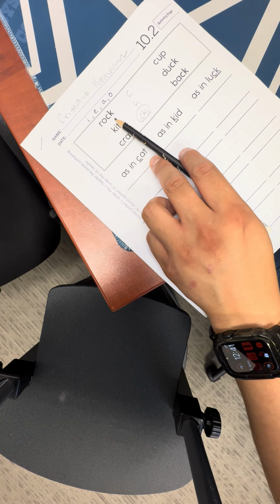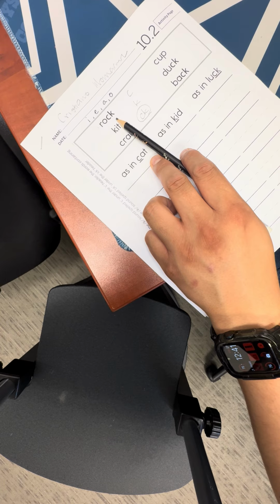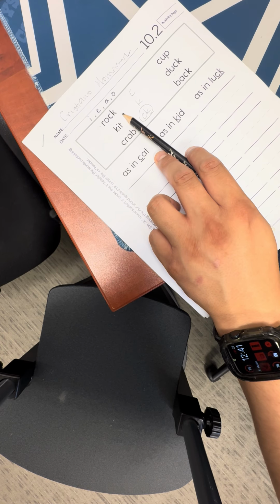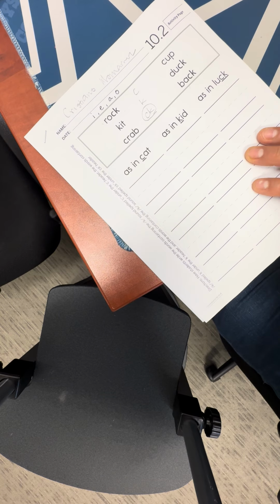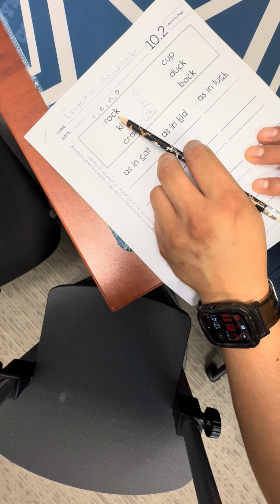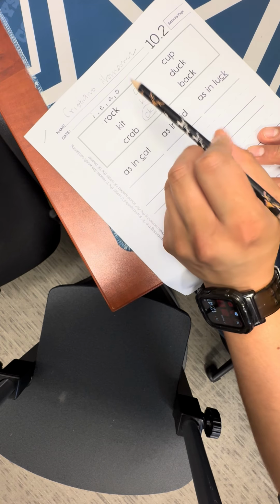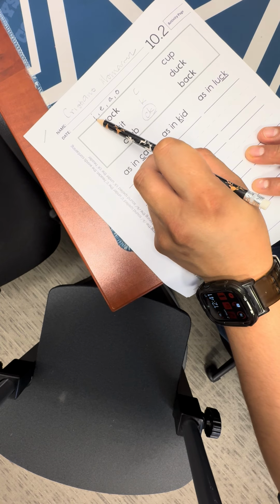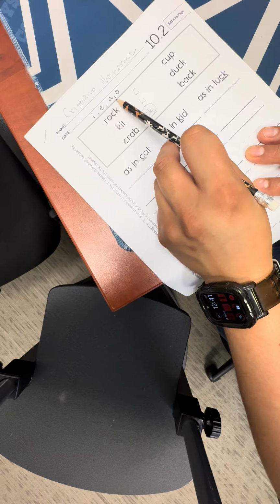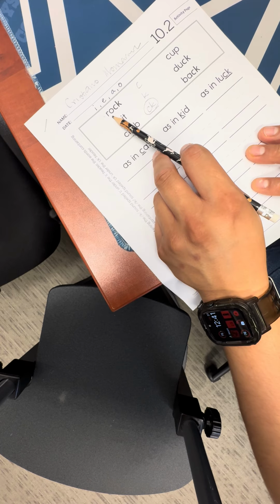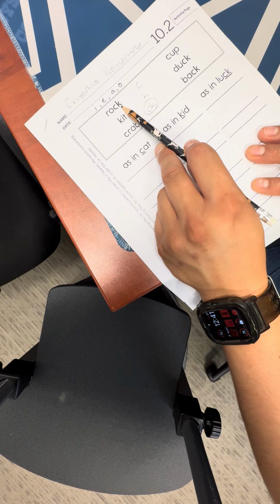Where in the word do you hear the k sound? That's right, at the end of the word. Also, what I want you to pay attention to is you're looking for your short vowel, and we have them written right up here. We have I, E, A, O. What vowel do you see in the word rock?